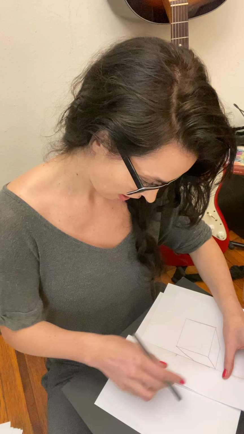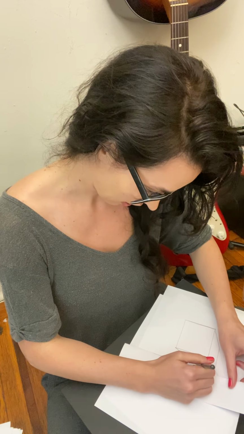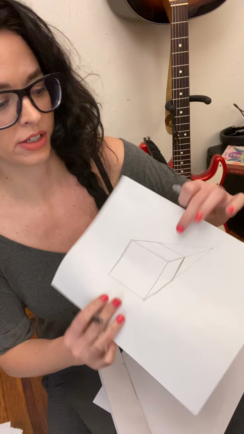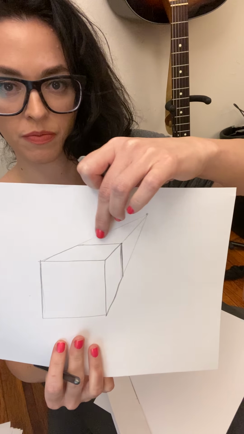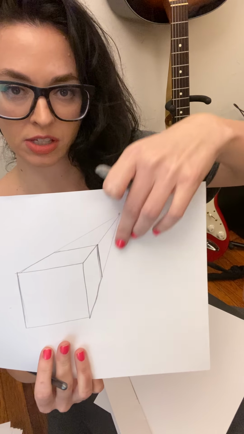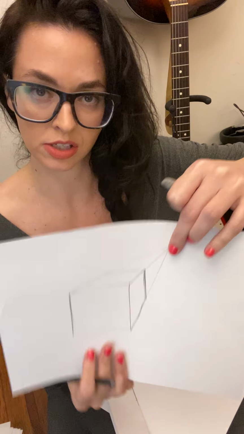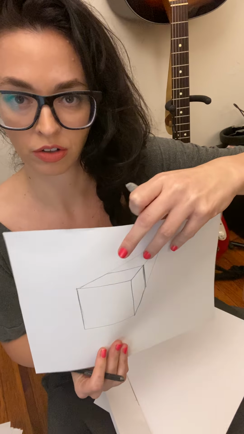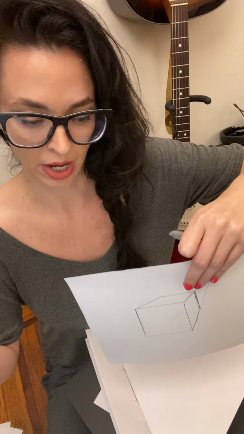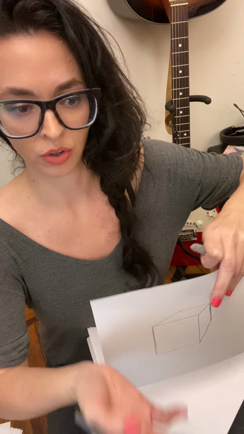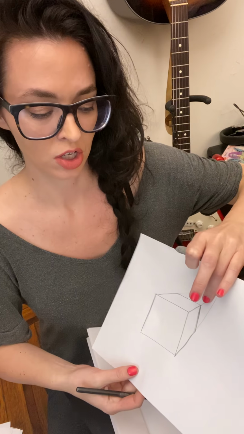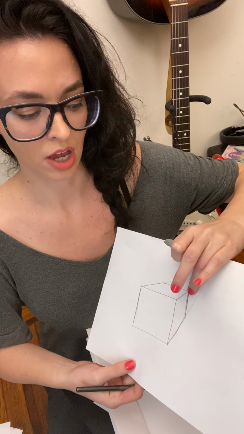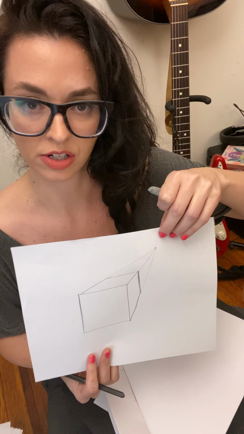one of the things you can do is go back and erase this part, everything that's behind here that goes to the vantage point. What you'll notice when you're viewing, even if you're looking at a milk carton or a cardboard box, is that everything will have this, but you're not seeing the vantage point.